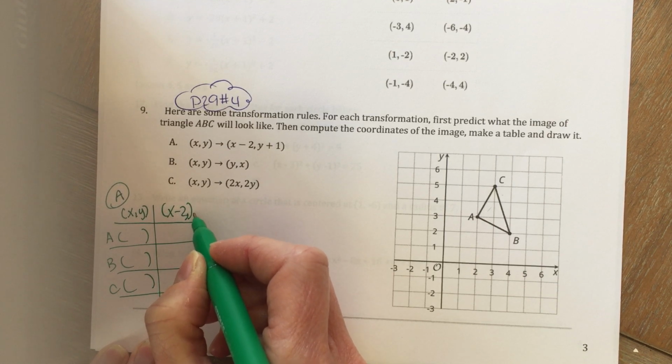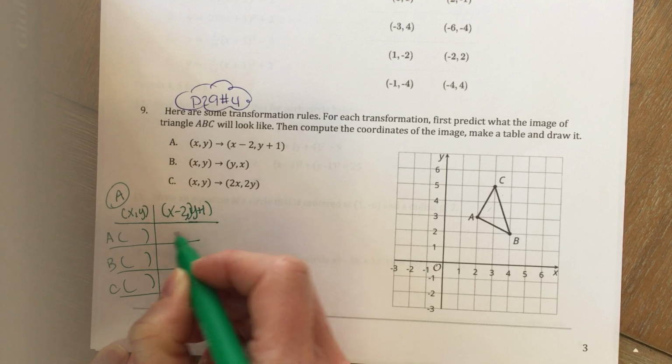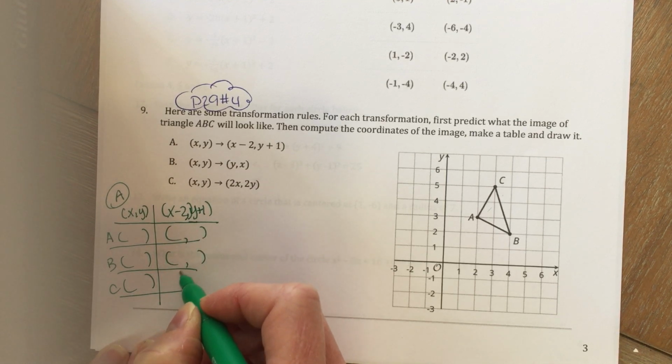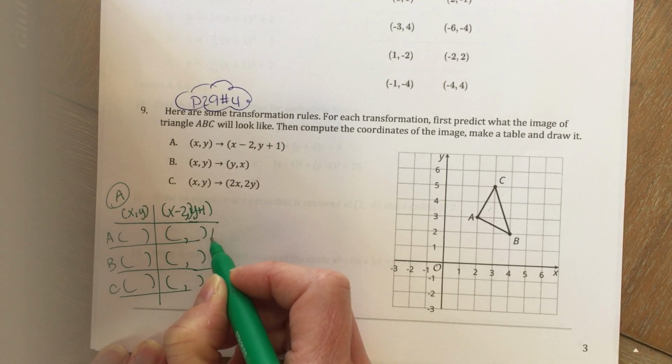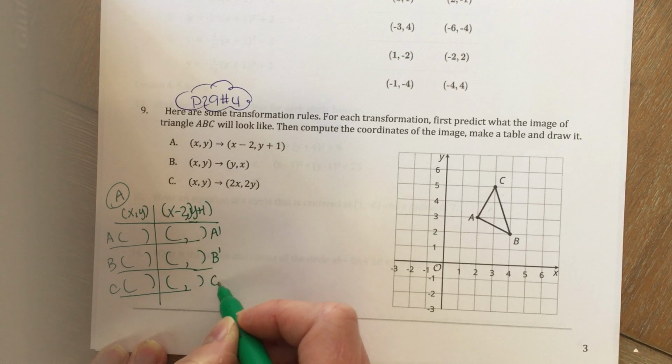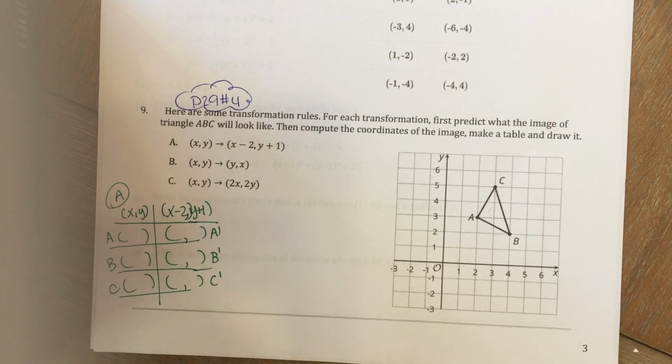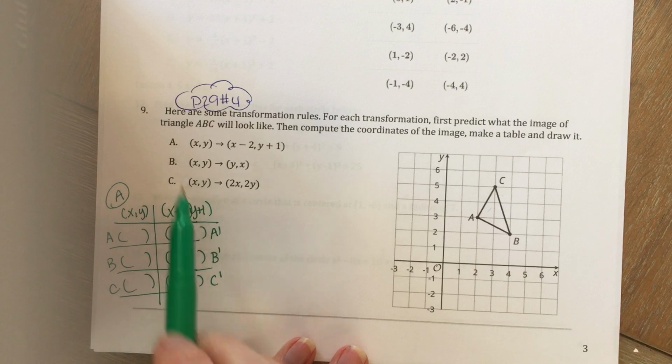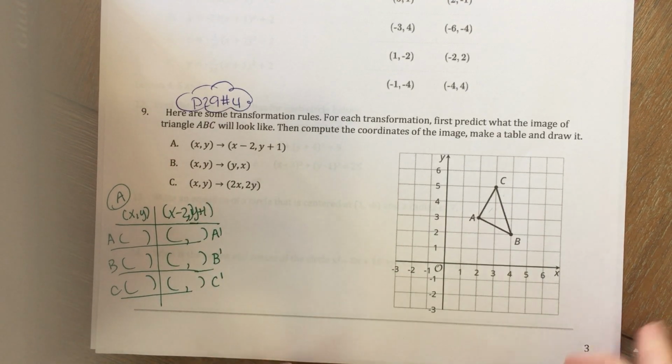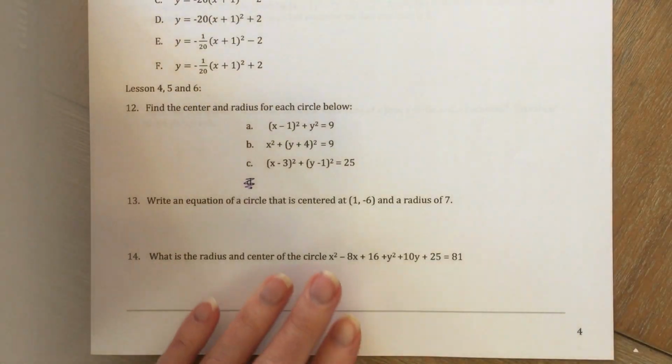Whoops, sorry, I didn't mean to draw that there. And y plus 1. So I would have my image coordinates. I would graph my image coordinates, and then I would connect them, and that would be A finished. I do the same for B and the same for C. So then going on with 10.